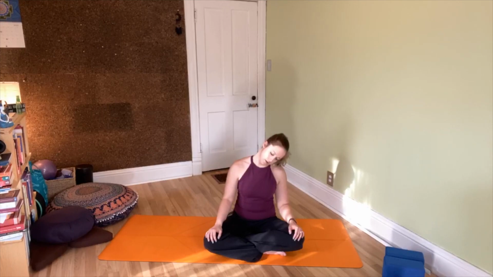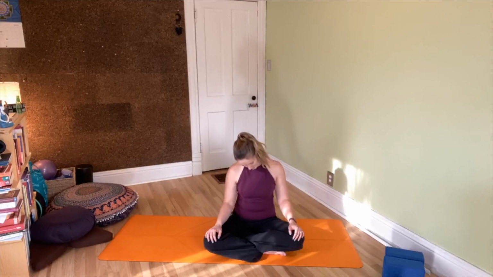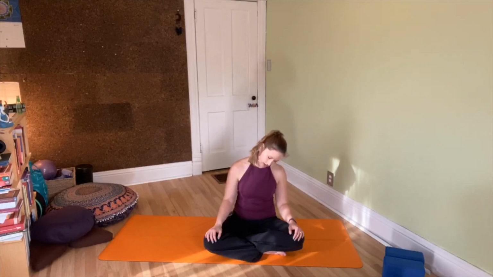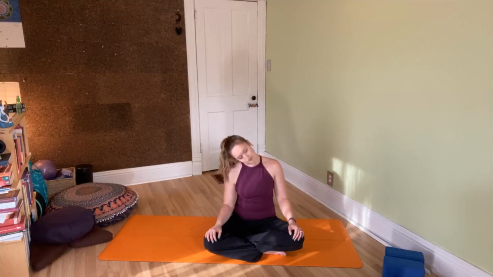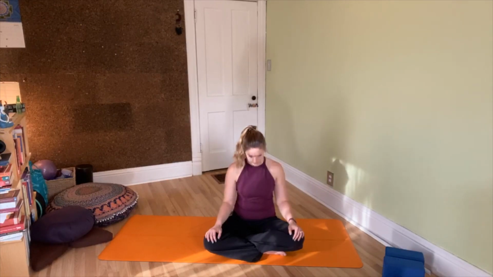Exhale, chin drops back toward the chest. Inhale, right ear starts to swivel over right shoulder, left cheekbone lifts. Exhale, chin back toward the sternum. Just one more each side. Inhale, left ear over left shoulder. Chin back toward the sternum. Right ear over right shoulder. And chin back to the sternum. Take the head up, stacked up over the spine.